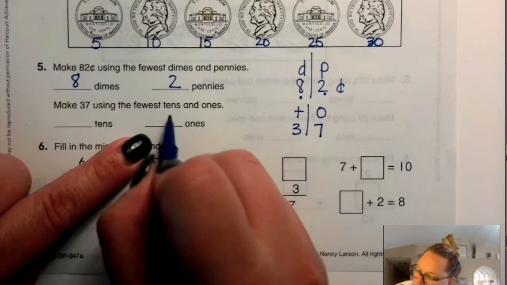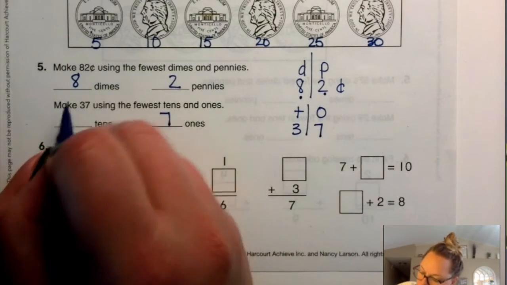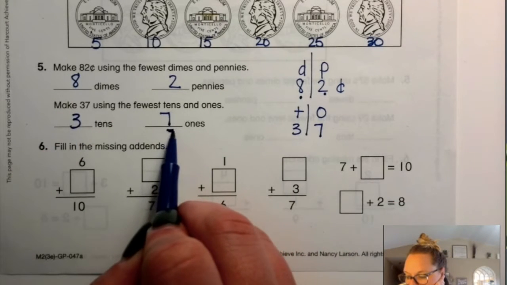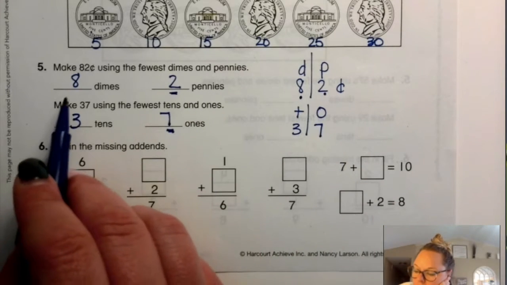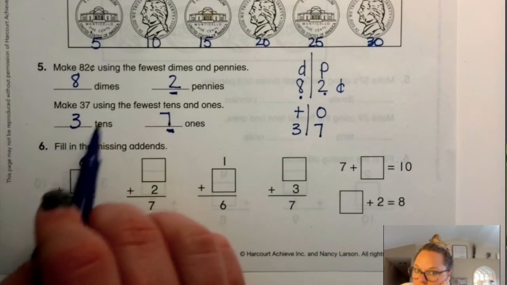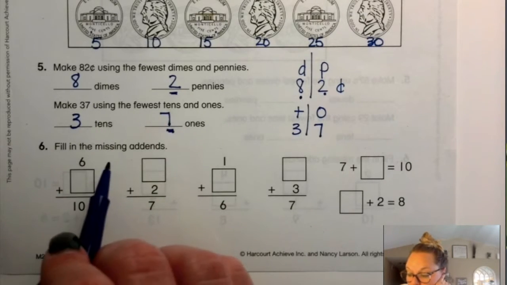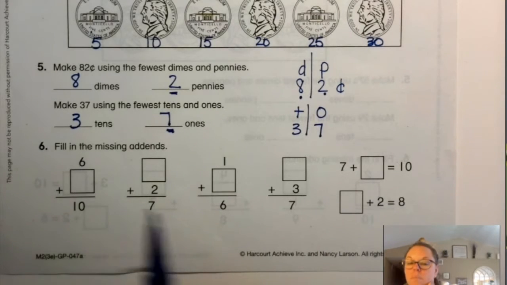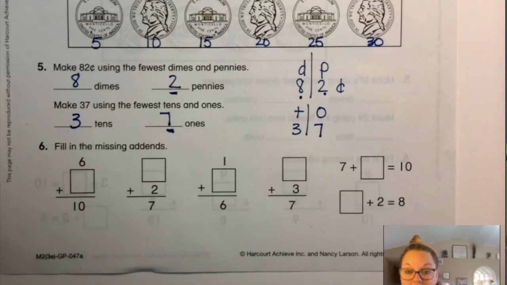How many ones and how many tens? If this number is less than 10, then you know you're good. You'd rather have more dimes and more tens than you do ones, if at all possible. Okay? But we know that I can't trade 7 ones for a 10 because that's not an even trade.